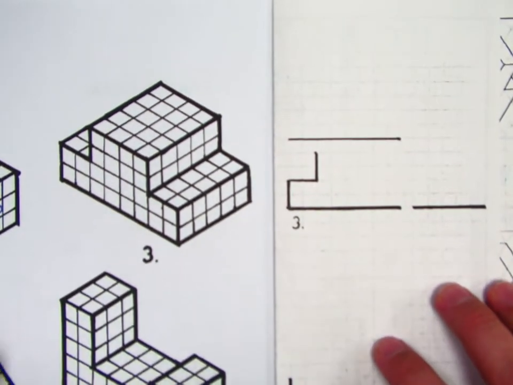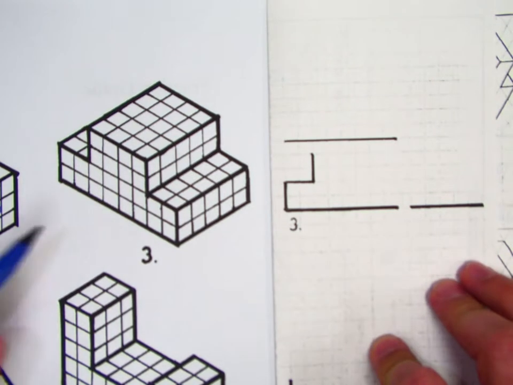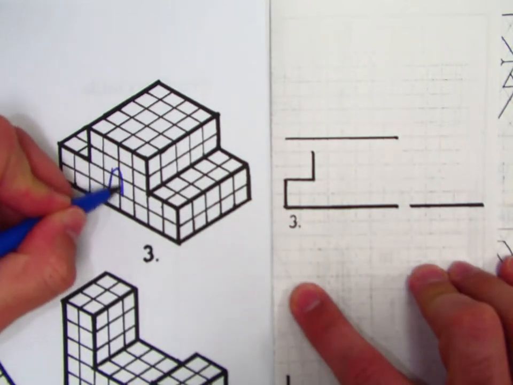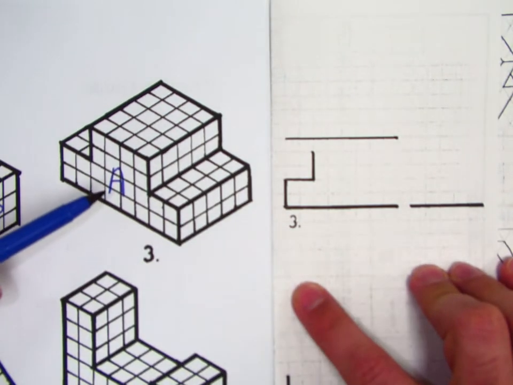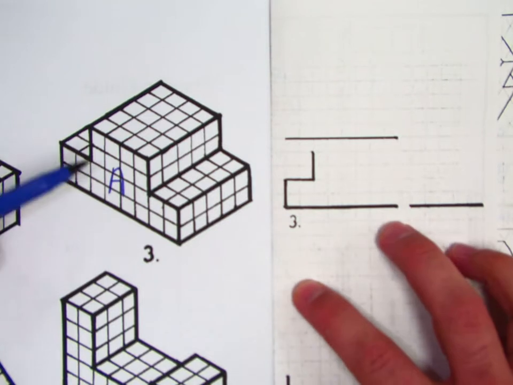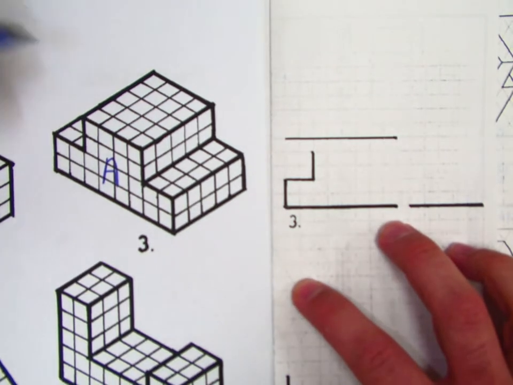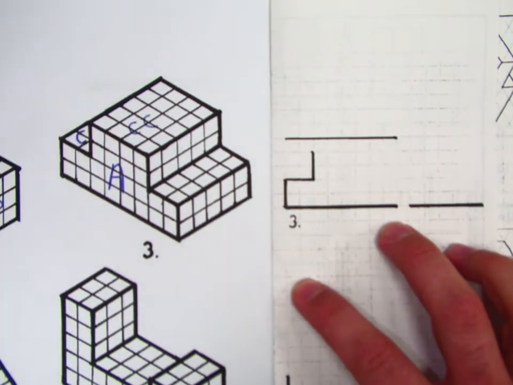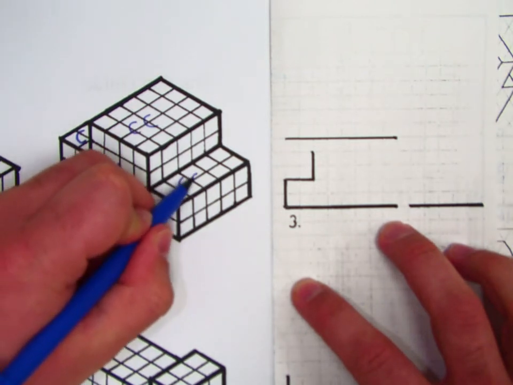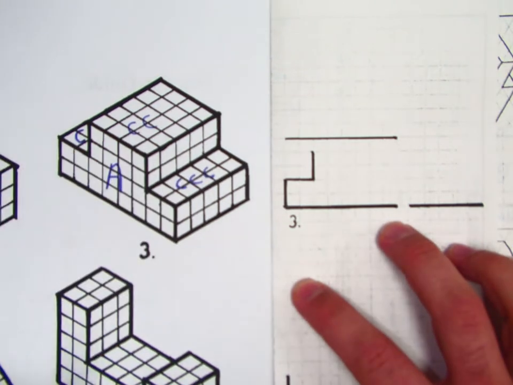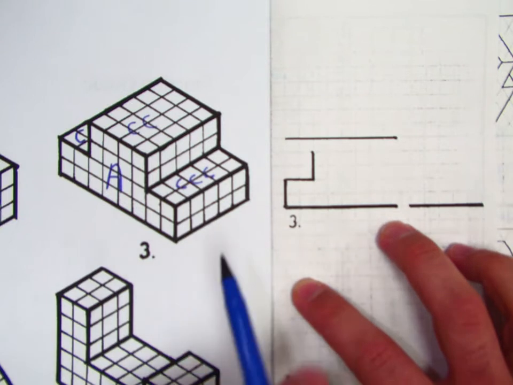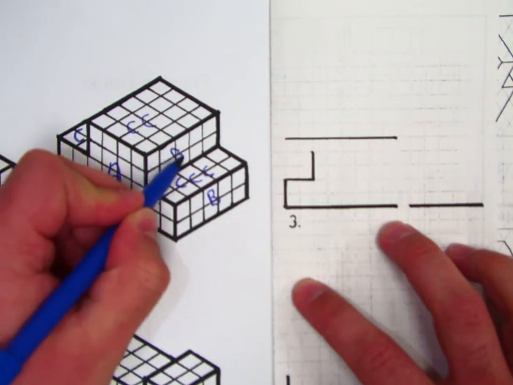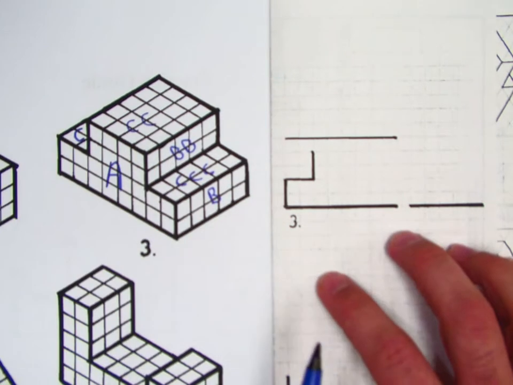And you may remember, what's the first thing that we do? If you said label the isometric view, you're right. I can view this from the front, so I'm going to identify that as plane A. As I look down from the top, I'm going to identify this as plane C, this is plane CC, and this is plane CCC. From the right side, I'm going to identify this as plane B, and this is plane BB.